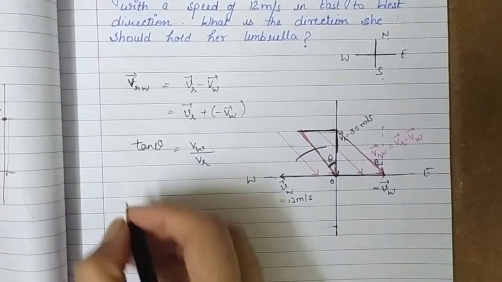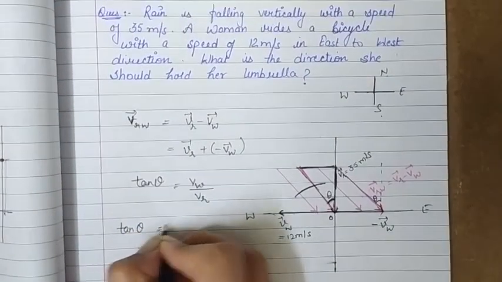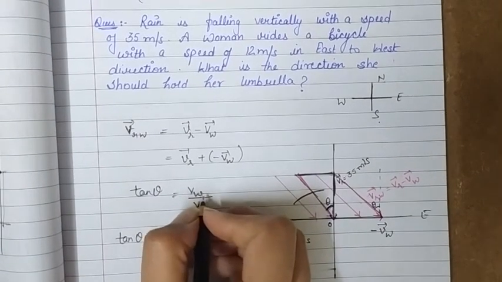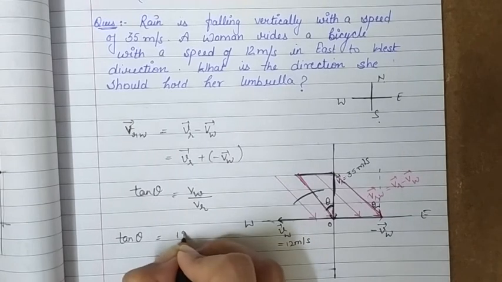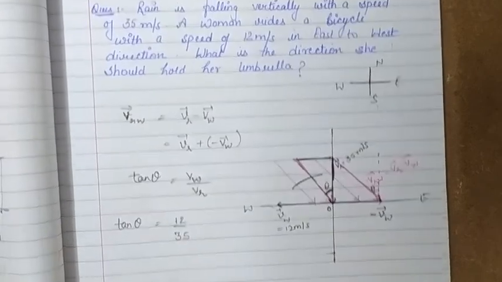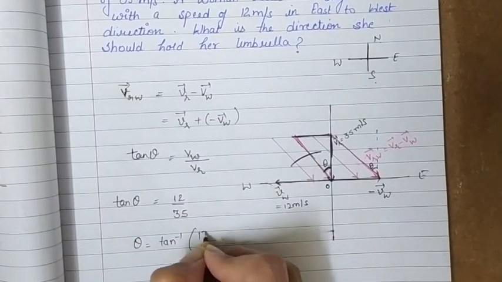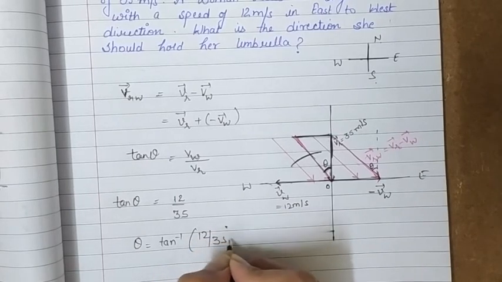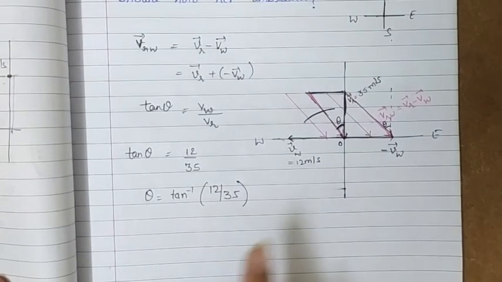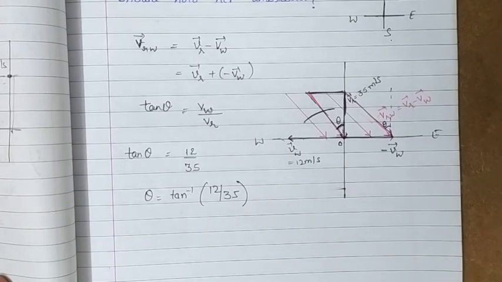So let's substitute the values, and we get tan theta is equal to velocity of woman with respect to ground, 12, and velocity of rain with respect to ground, 35. So theta is equal to tan inverse of 12 upon 35, to get the exact direction in which that woman has to tilt her umbrella in the forward direction, or in the direction of her motion, to protect herself from the rain.